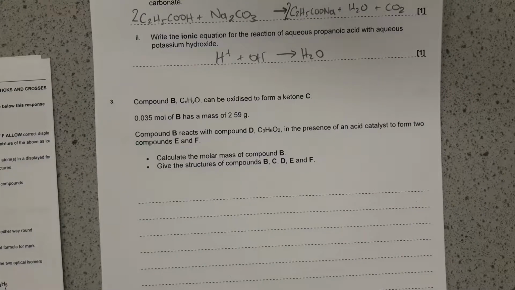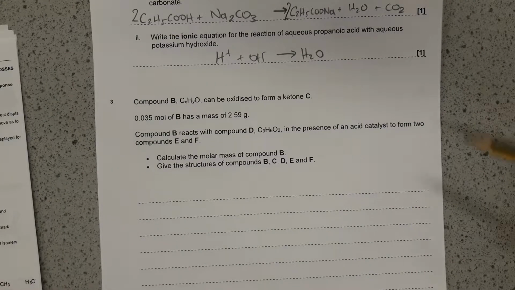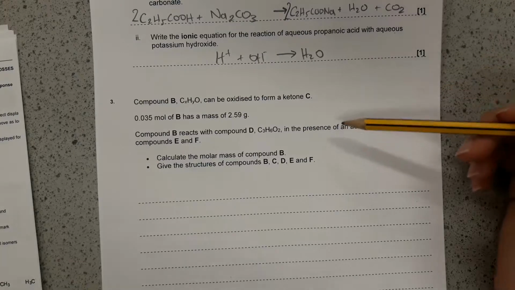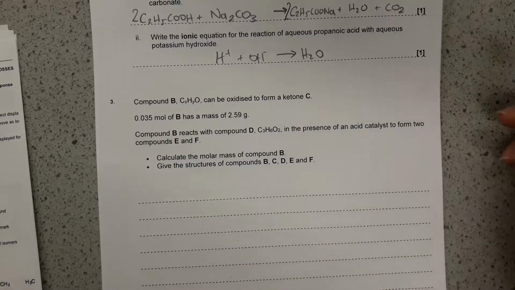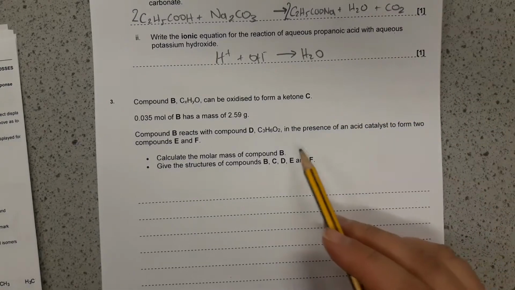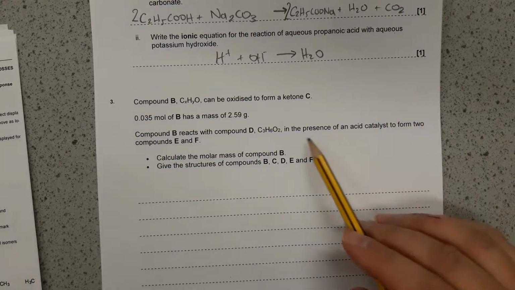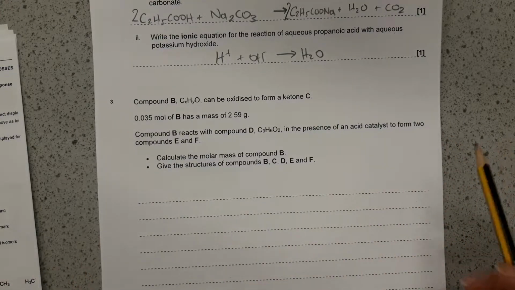Question 3. Compound B, CxHyO, can be oxidized to form ketone C. 0.035 moles of B has a mass of 2.59 grams. Compound B reacts with compound D, C3H6O2, in the presence of an acid catalyst to form two compounds E and F. Calculate the molecular mass of compound B. Give the structures of compounds B, C, D, E, and F.